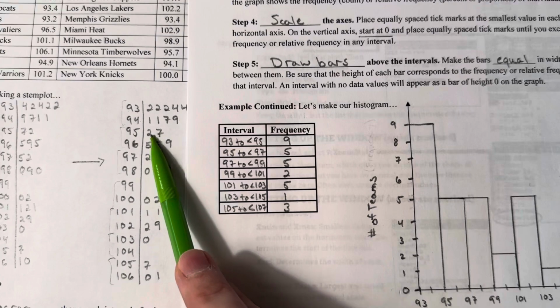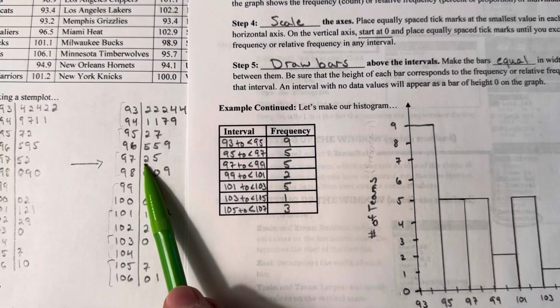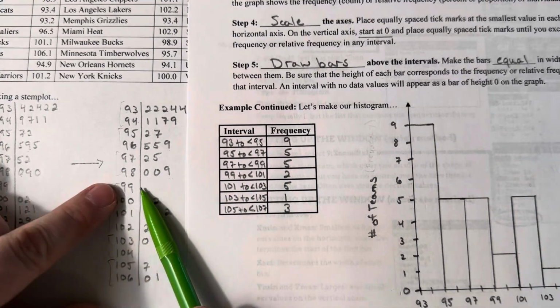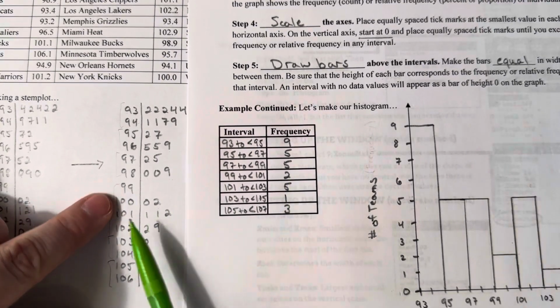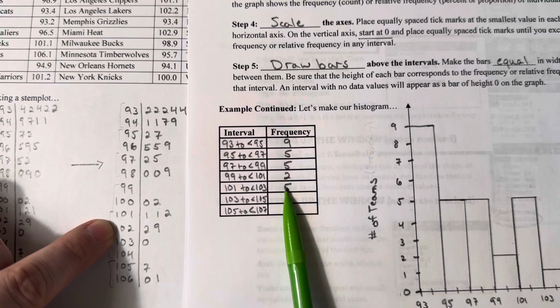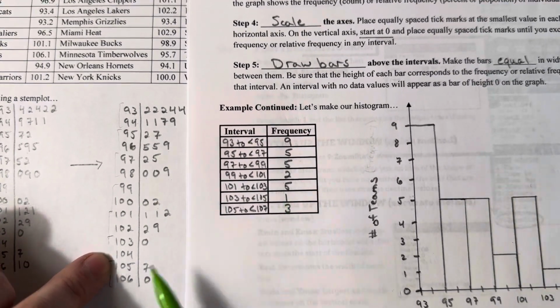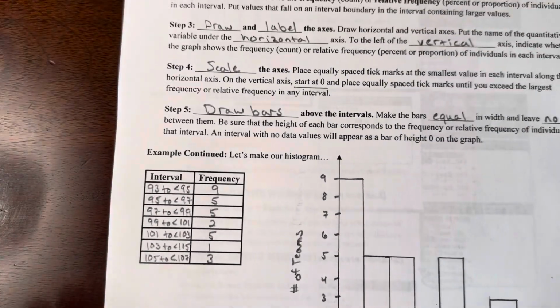I had 1, 2, 3, 4, 5 in my second interval. I had 1, 2, 3, 4, 5 in my third interval. Nothing right here, but I have 1, 2 for my second interval. 1, 2, 3, 4, 5 for my next one. Only 1 in my sixth and 3 in my final one. That's how I got those frequencies.